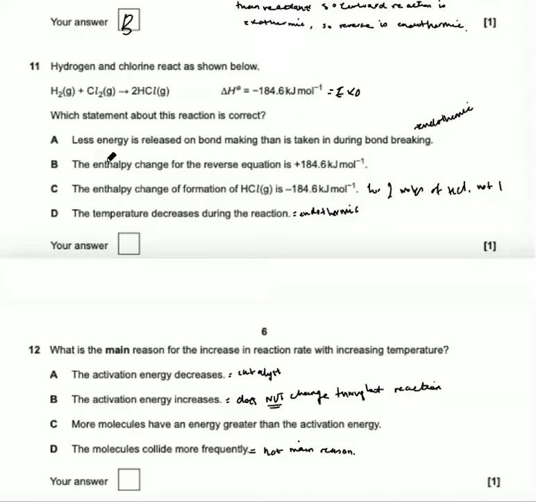B, the enthalpy change for the reverse equation is +184.6. So yes, because the forward reaction is exothermic, you have minus 184, the reverse of it will be the exact same thing but with the sign reversed. So this is correct.